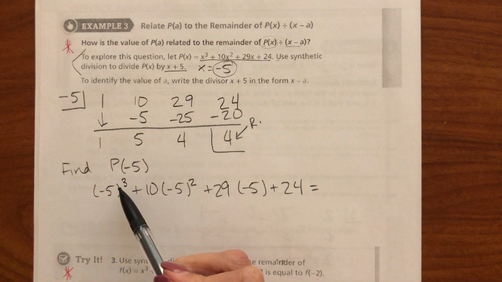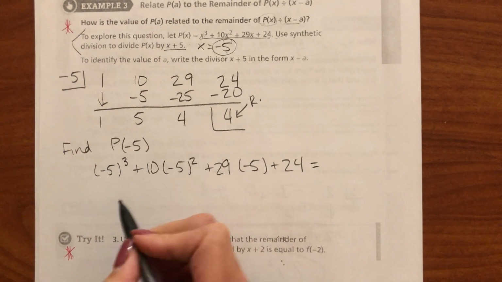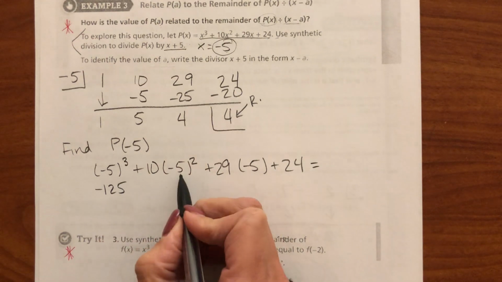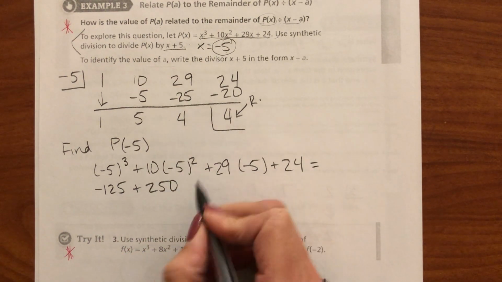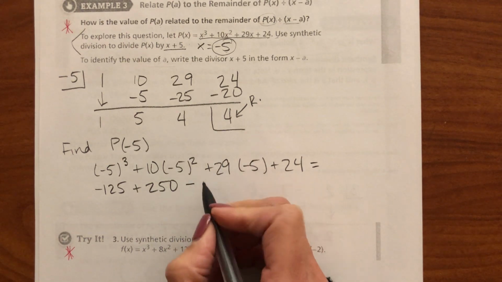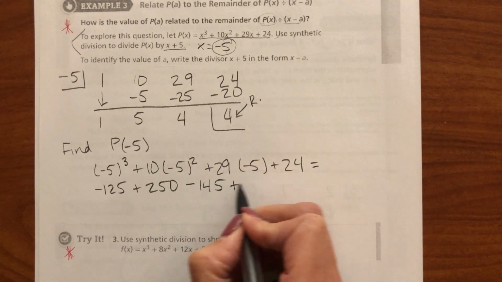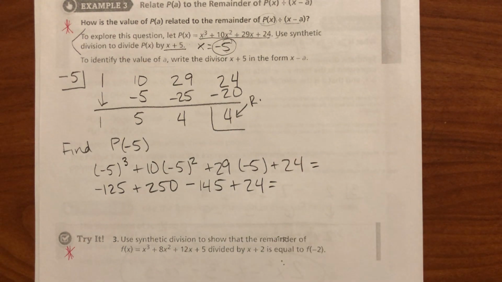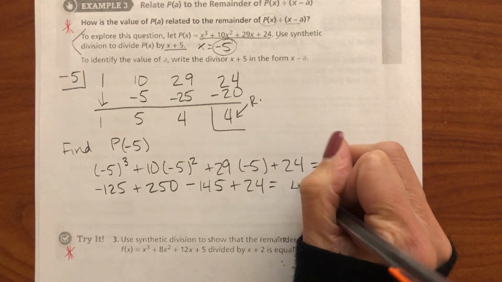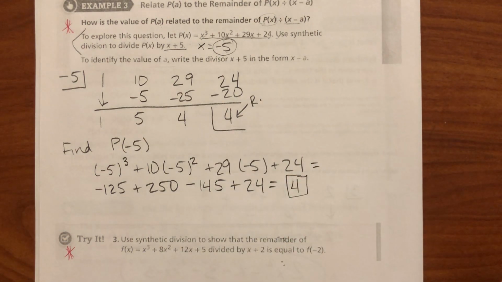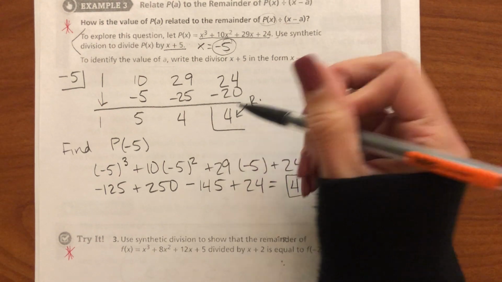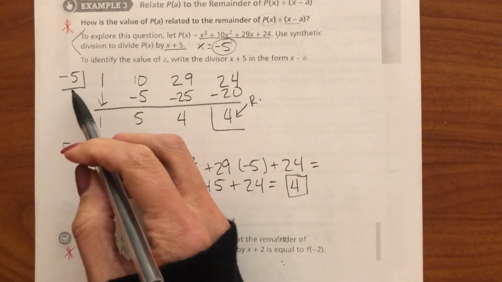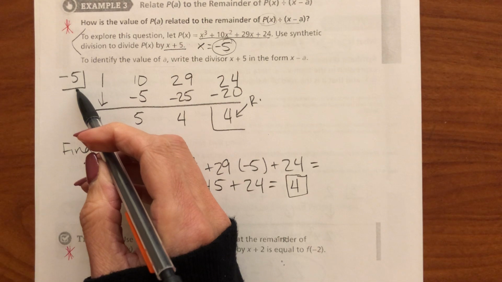Okay, negative 5 to the third is negative 125. And then this would be 25 times 10, 250. 29 times negative 5 plus 24. Throw that in the calculator, and guess what? You get 4. So the remainder is also what you get when you evaluate it at that divisor. Isn't that cool?